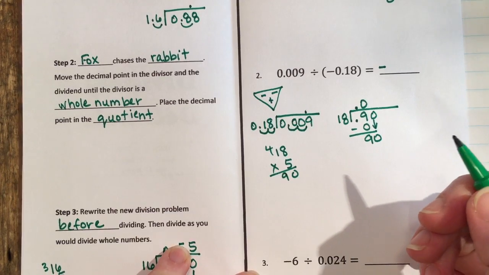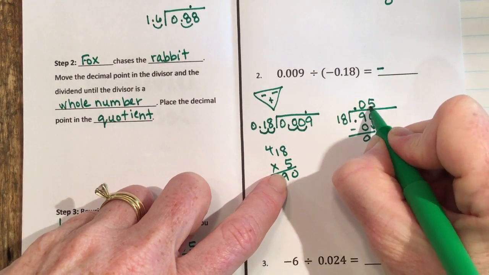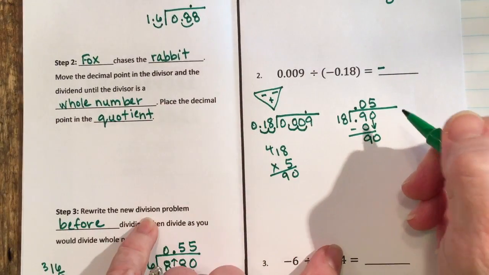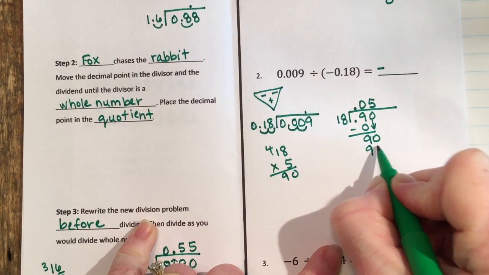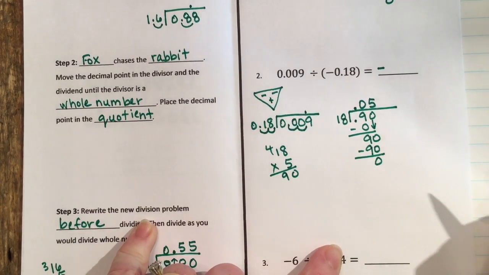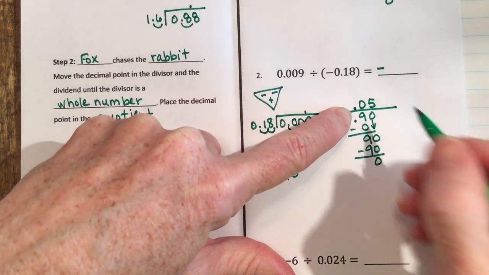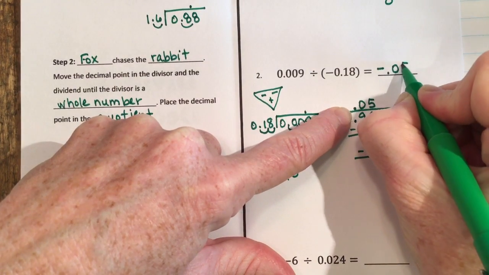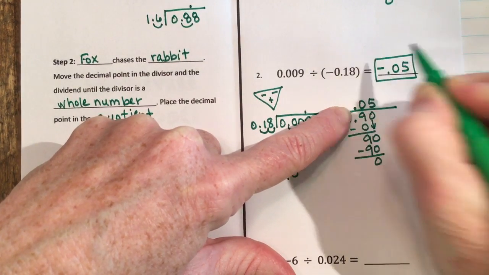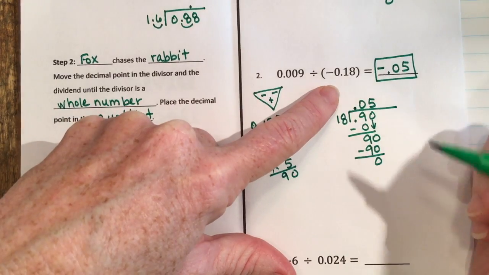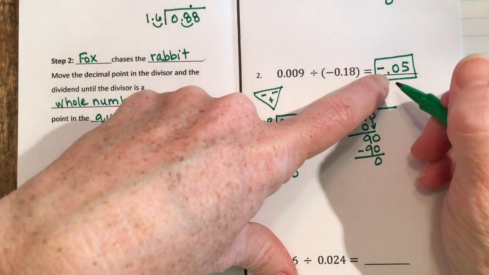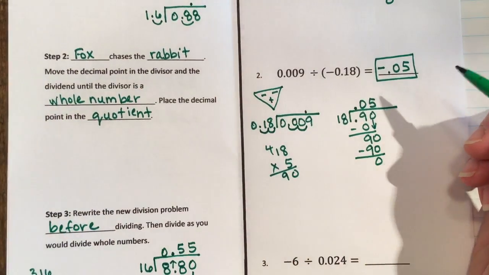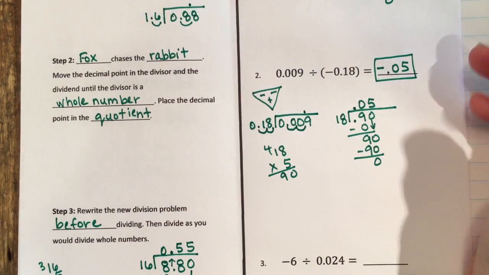All right, perfect. So I'm going to put the 5 above the 0 because that was the last number I dropped down. 5 times 18 is 90. When I subtract, I have no remainder, so my answer is 0.05. It's actually negative 0.05, because I had a positive and a negative. If you would like to write a 0 in front of the decimal point, you can. It's the same either way.